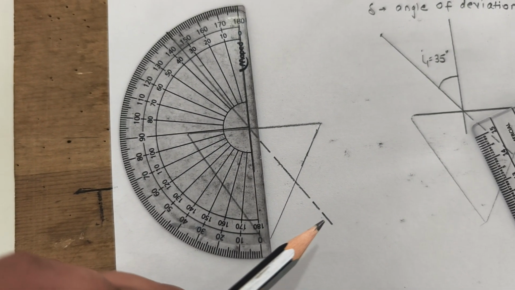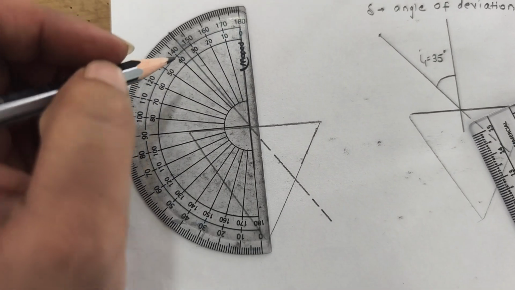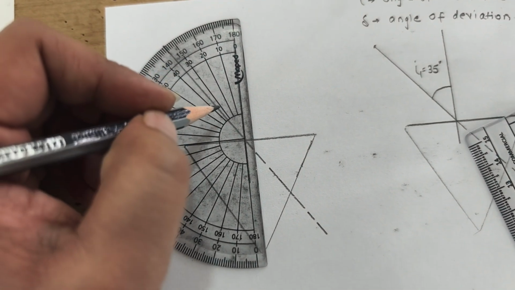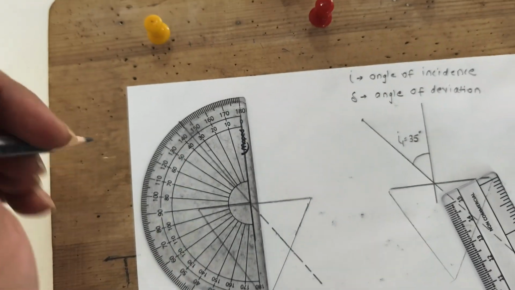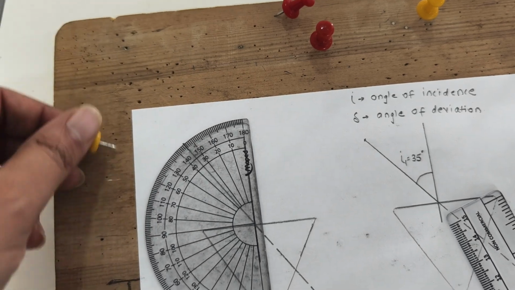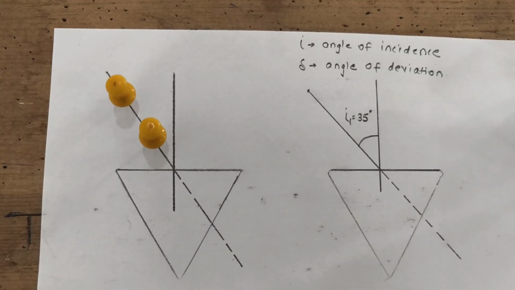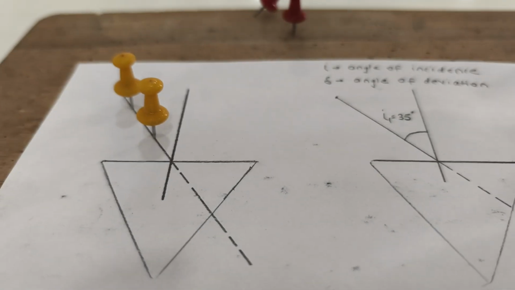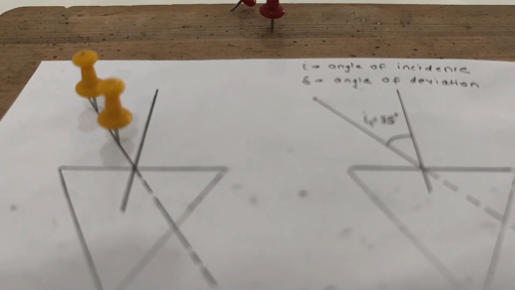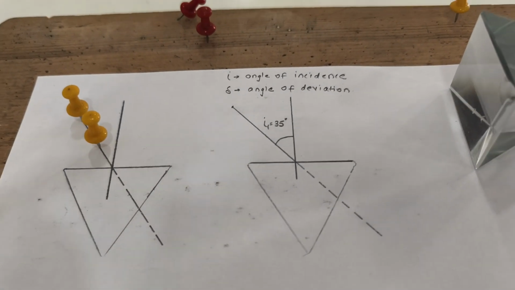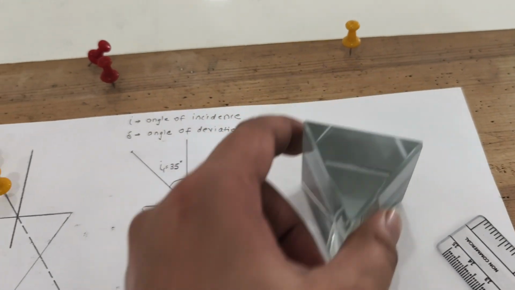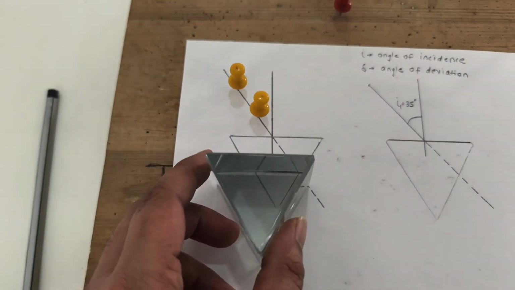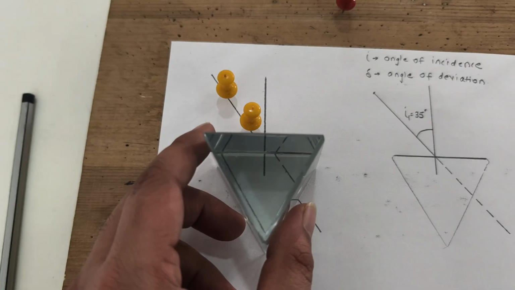Then we are supposed to pinpoint on the incident ray, on the line, like this. After this we are supposed to place the prism on this. Let me adjust.